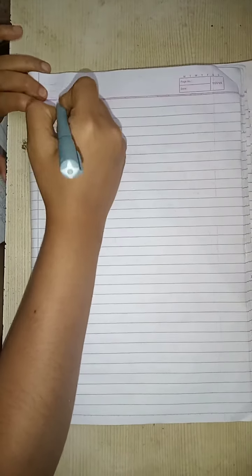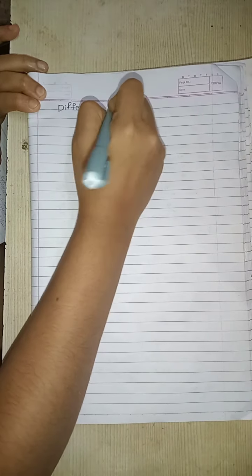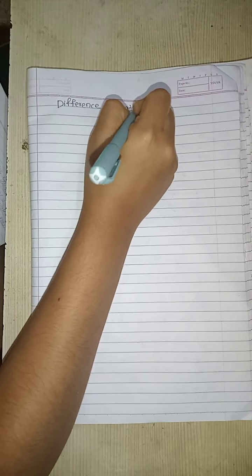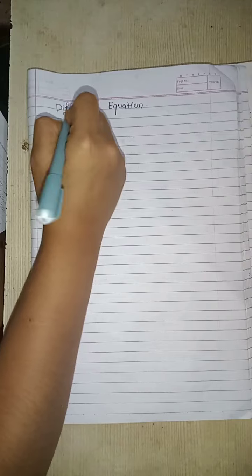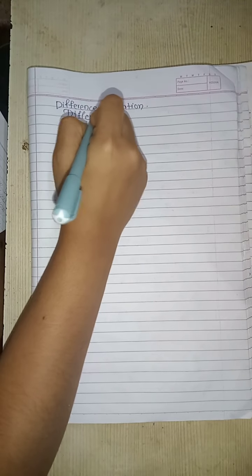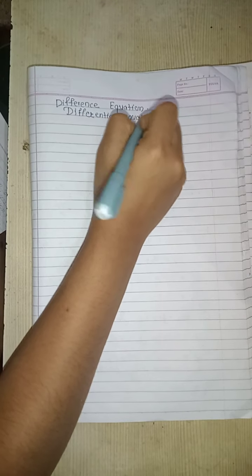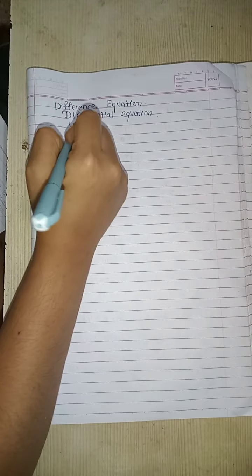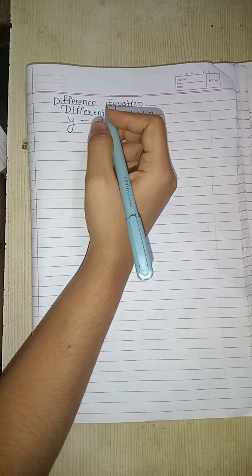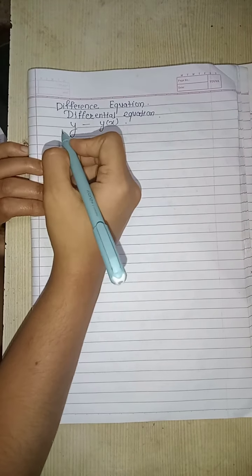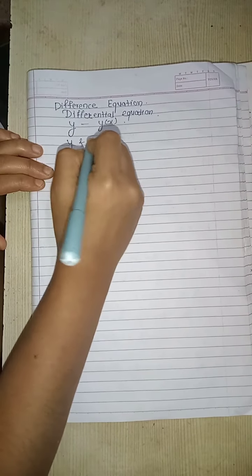So next point is difference equation. Now before this you have already studied about differential equation. So now let's have one recap about it. If you are given a function y which is in the variable of x, then differential equation is nothing but an equation which involves a relation of y and its derivatives.